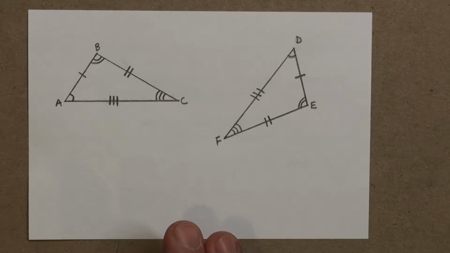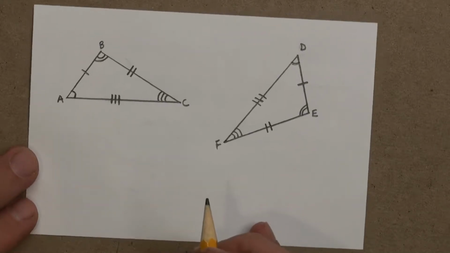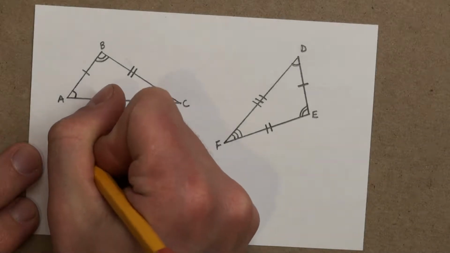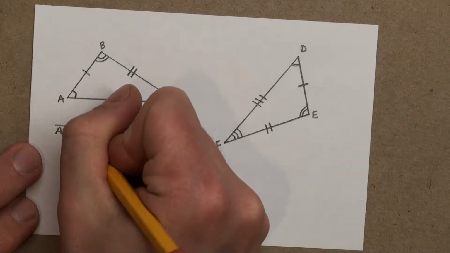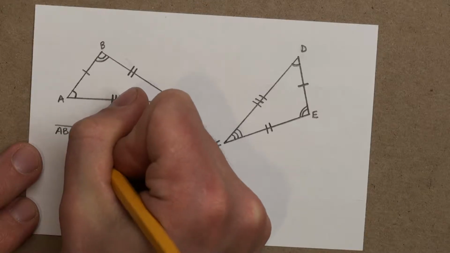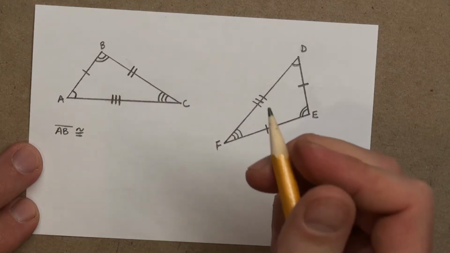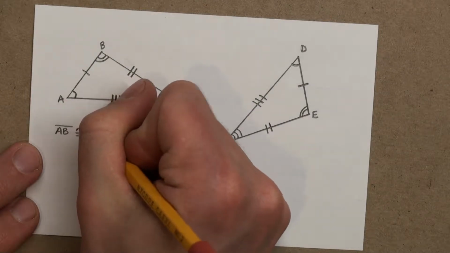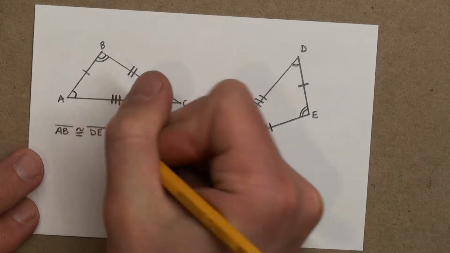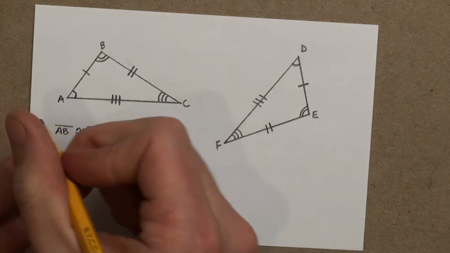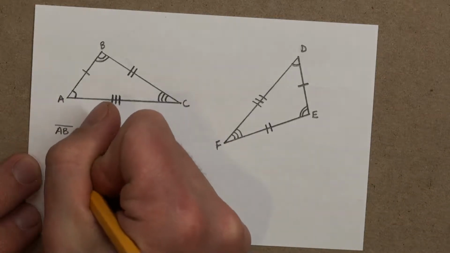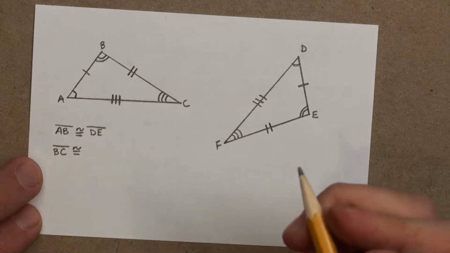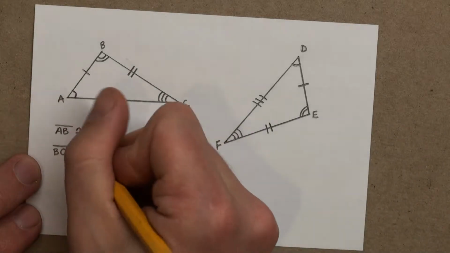Now, let's write down our statements here. Segment AB is congruent to segment DE, and segment BC is congruent to segment EF.